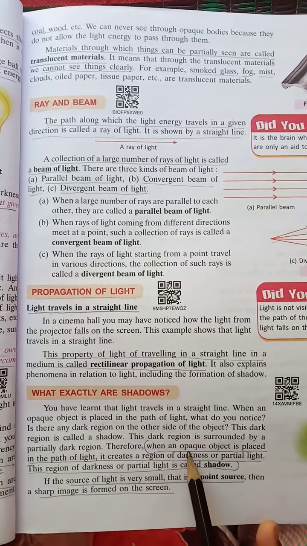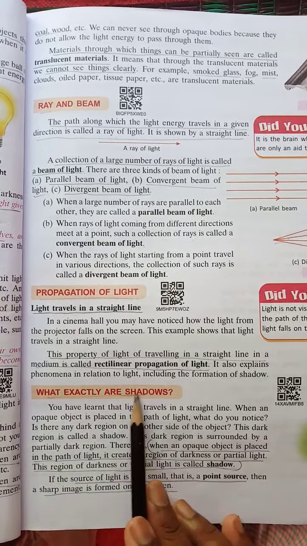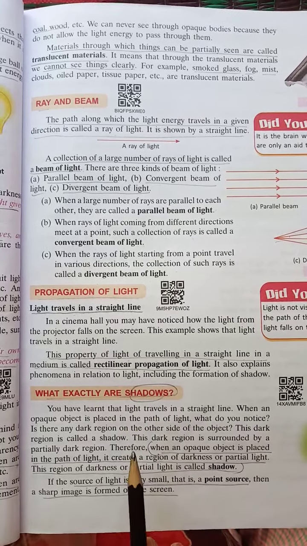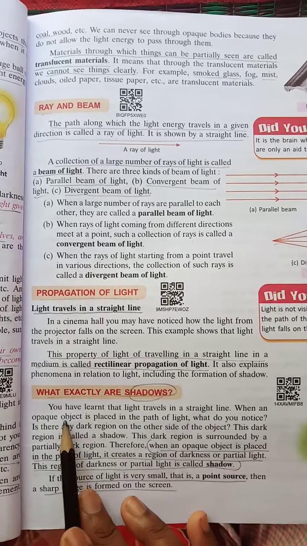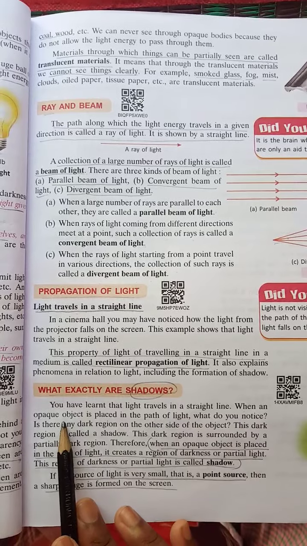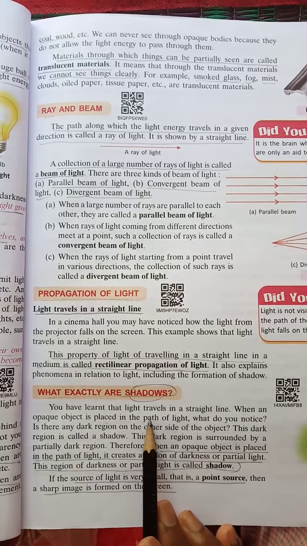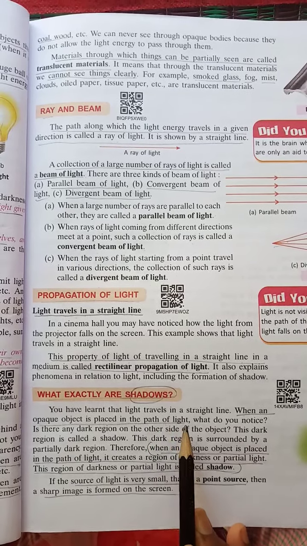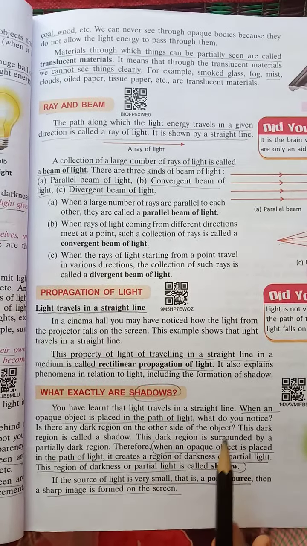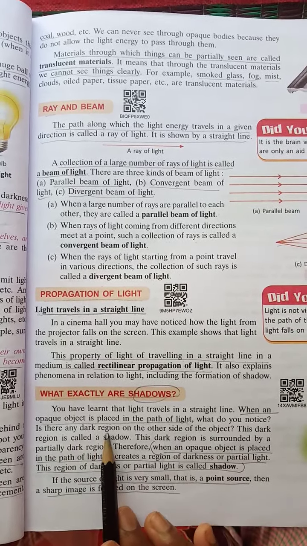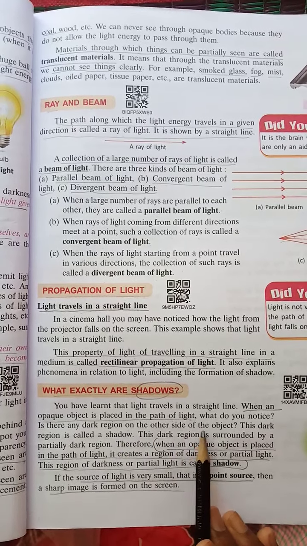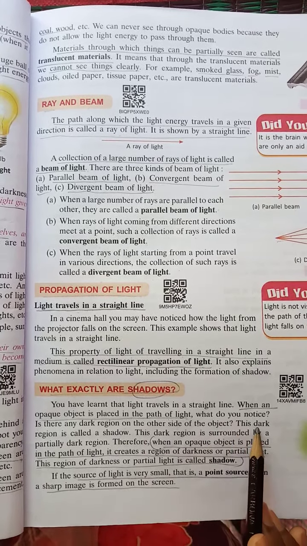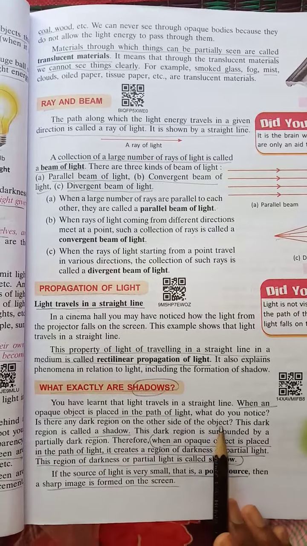Now what exactly is a shadow? How is a shadow formed? When an opaque object is placed in the path of light, what do you notice? Is there any dark region on the other side of the object? Yes, this dark region is called a shadow.